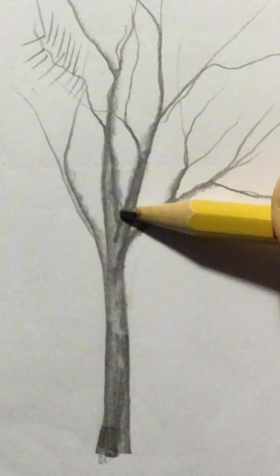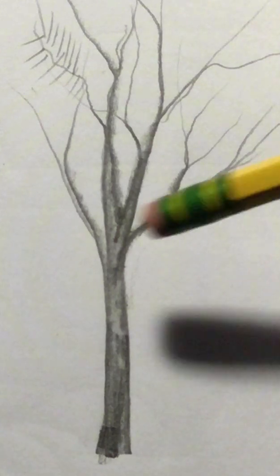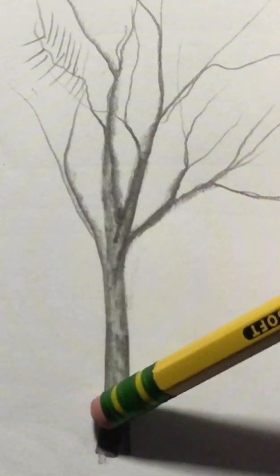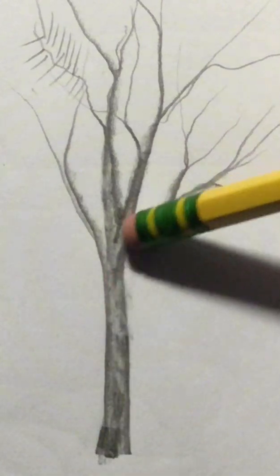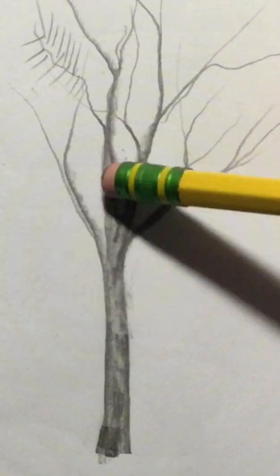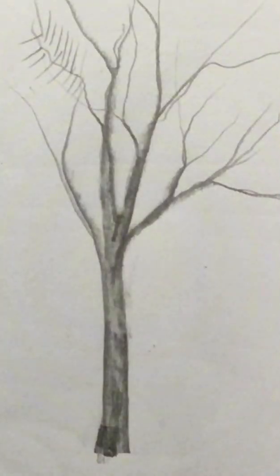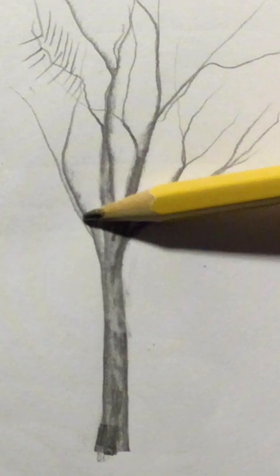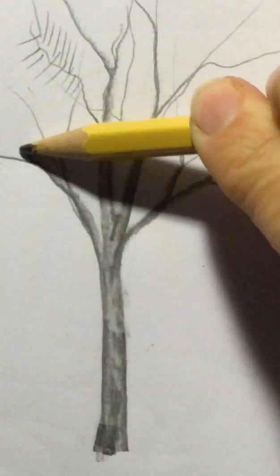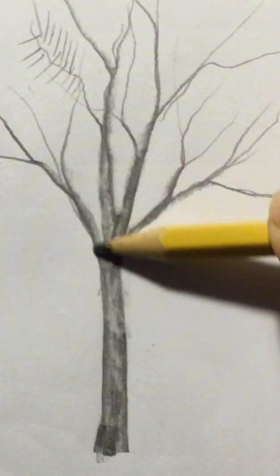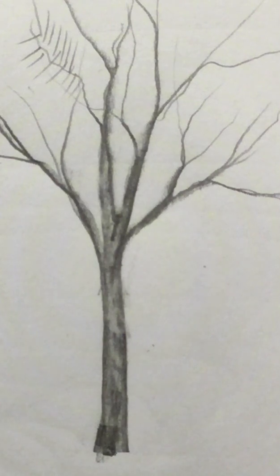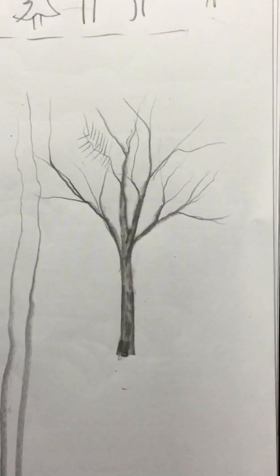I can play with this a little more with my eraser and just lift off little parts to make the texture or the bark of it seem a little more three-dimensional. Now if it gets too thick, I'll thin it out. Like, I don't like how big that is right there. And I'm going to try this part, and then I'll add another little base out here. Now if I wanted to add leaves to this tree, it wouldn't be too tricky for me.